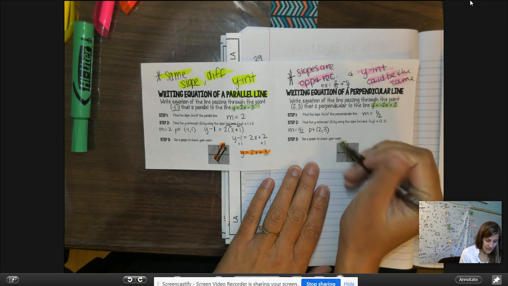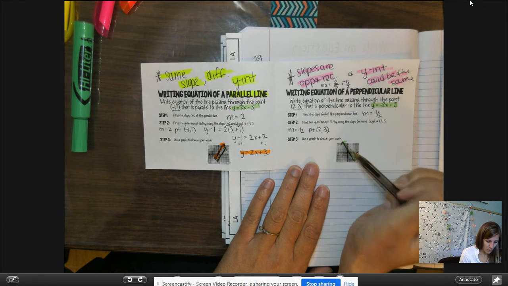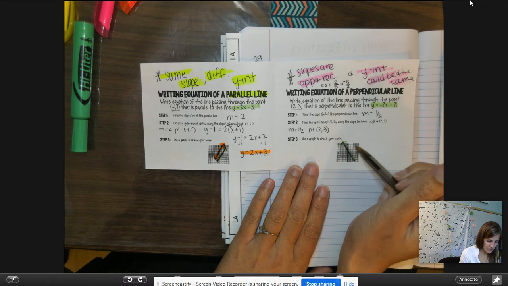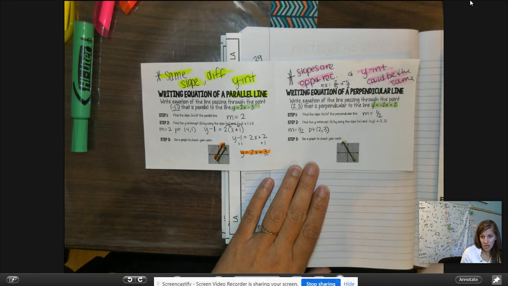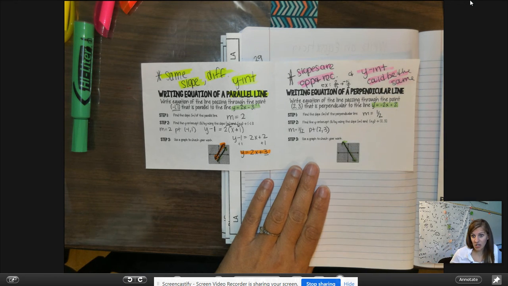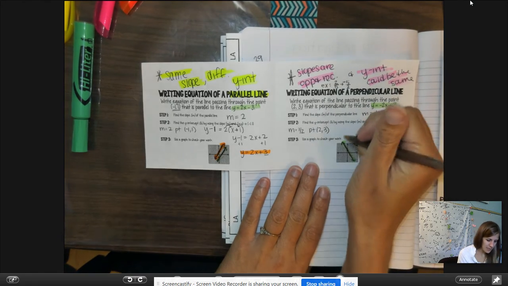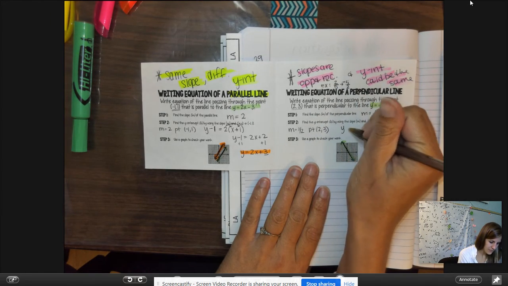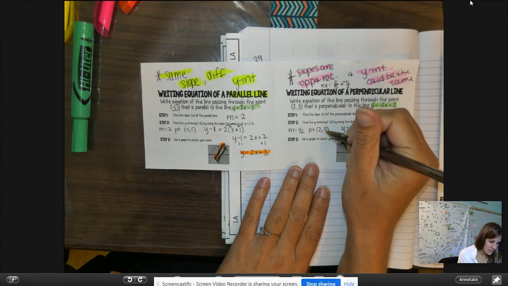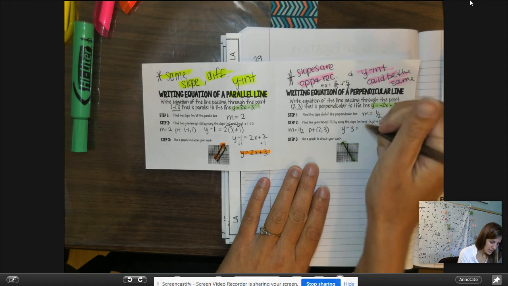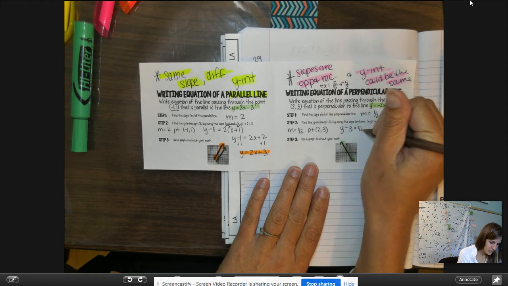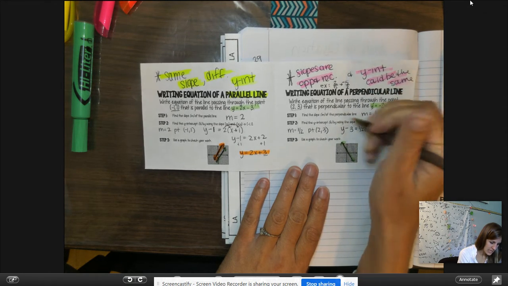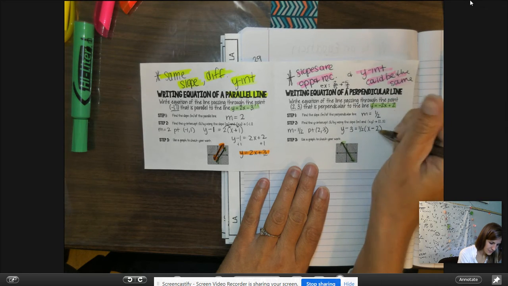I could go graph my line right now because I could plot that point at 2, 3 and then do my slope. But I could also write the equation and then change it to y equals mx plus b by putting it in point-slope form. So y minus the y value, which is 3, equals half parenthesis x minus the x value, which is 2.